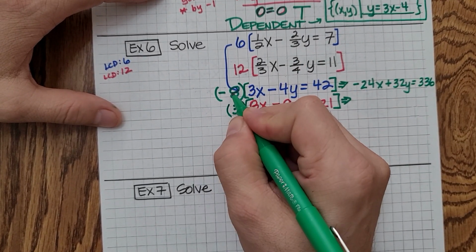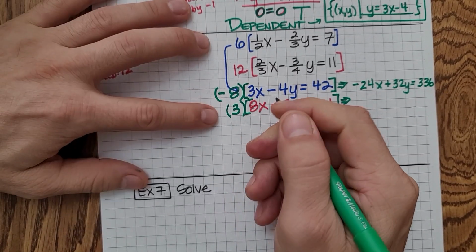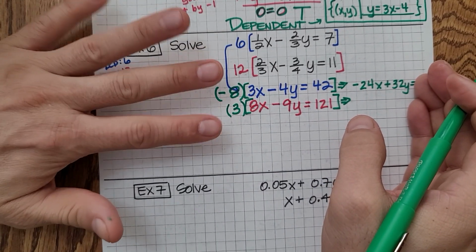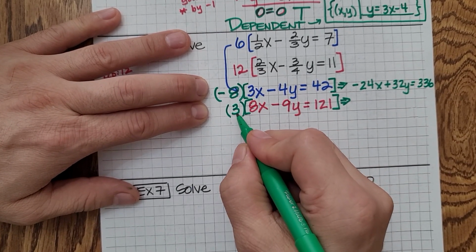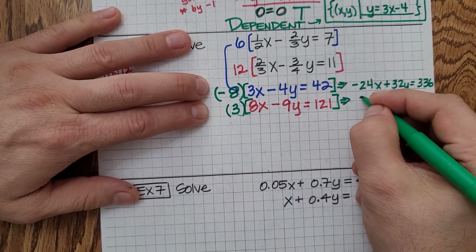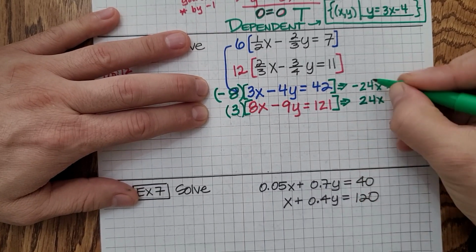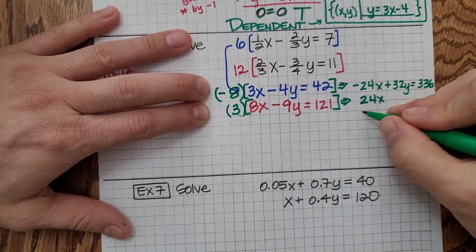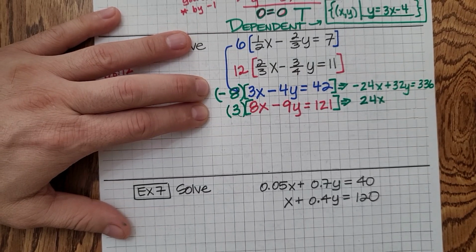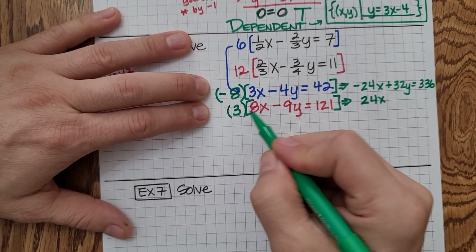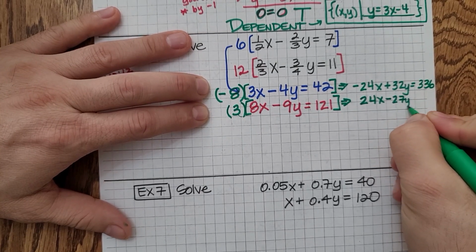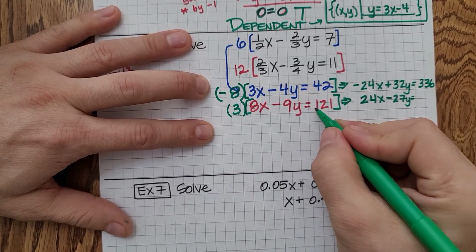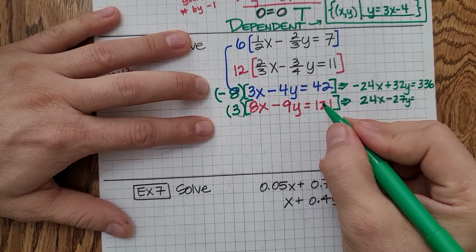Why did I pick a negative 8 here and a positive 3 down here? Well, it doesn't really matter where the negative or positive went, but I just wanted to make sure this happened right here at this next step. What is 3 times 8x? 24x. Do you see those two opposites there? They will get eliminated, and then I can go on and solve for y. 3 times negative 9y is negative 27y. And 3 times 121 is 363.